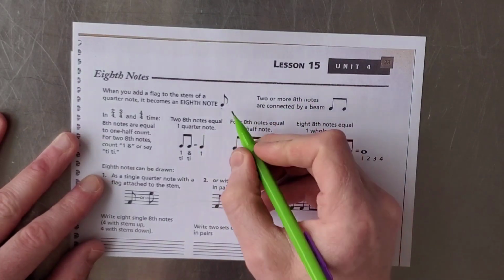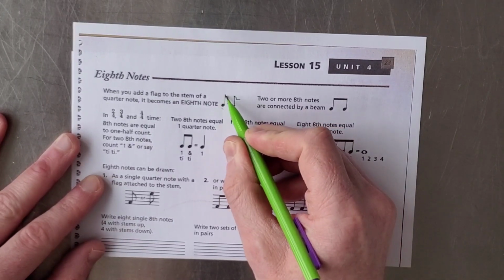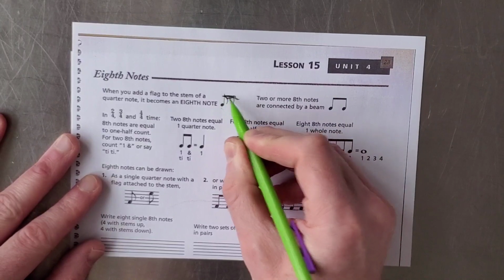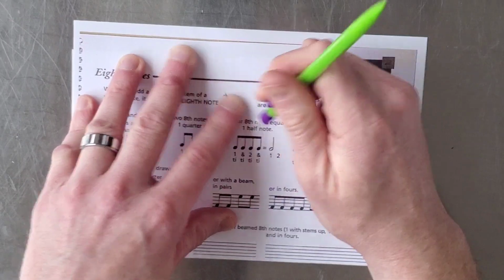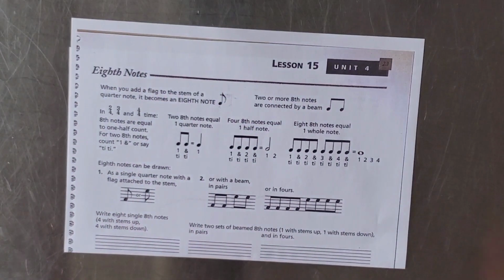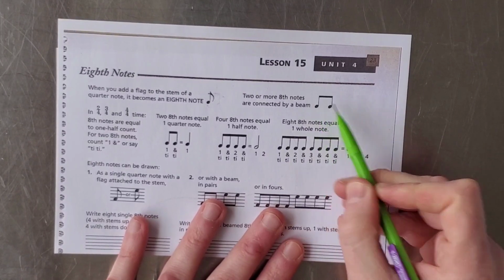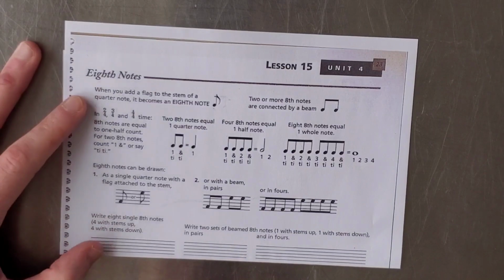And then when you get another eighth note right next to it, boom, their flags kind of want to join together and their flags kind of get tied up and form a beam. That's just kind of how I think about it. Their flags just want to touch each other and they somehow get combined like this. So that's basically two single eighth notes whose flags got all tangled up and now they're two eighth notes.